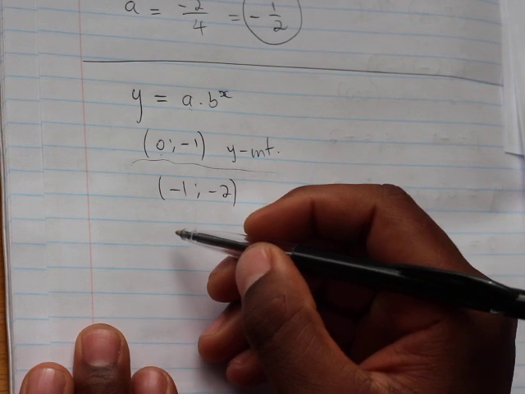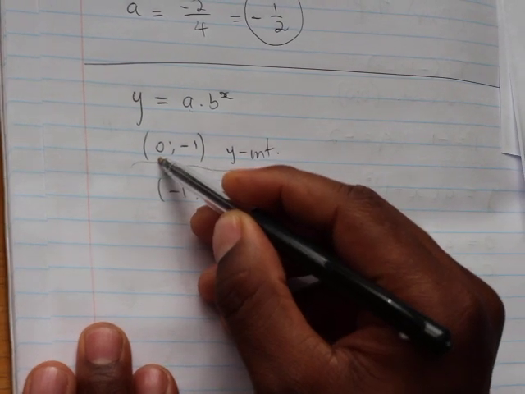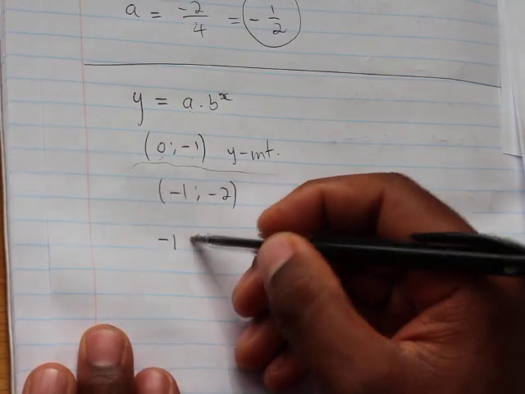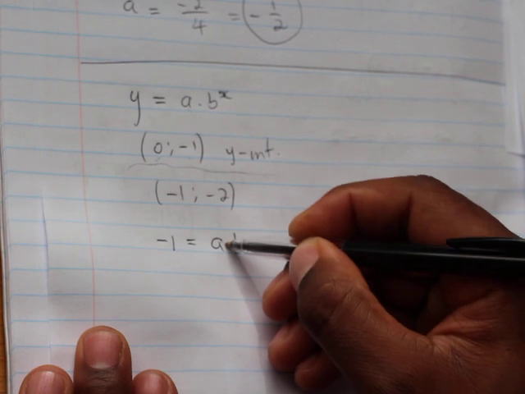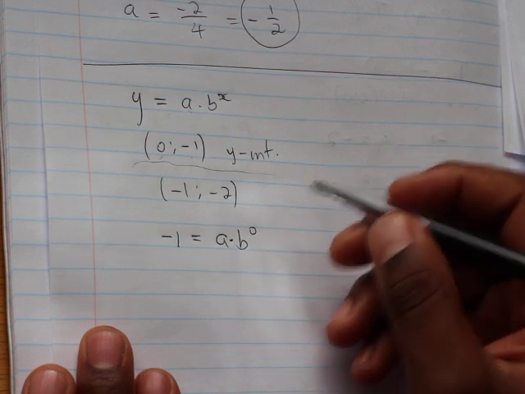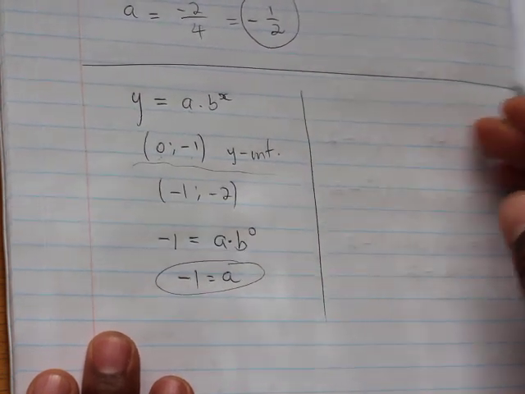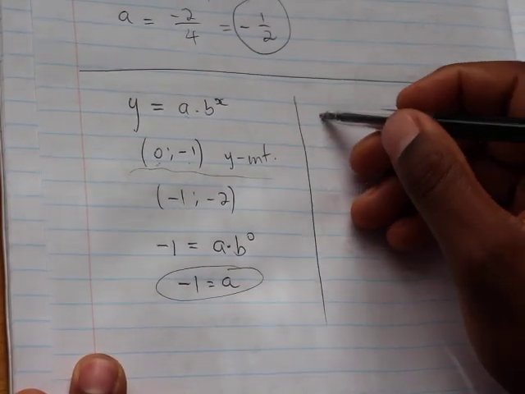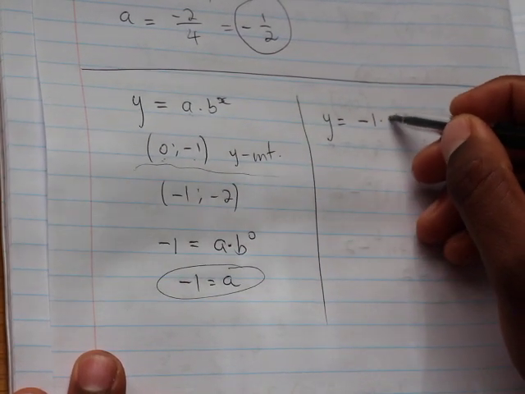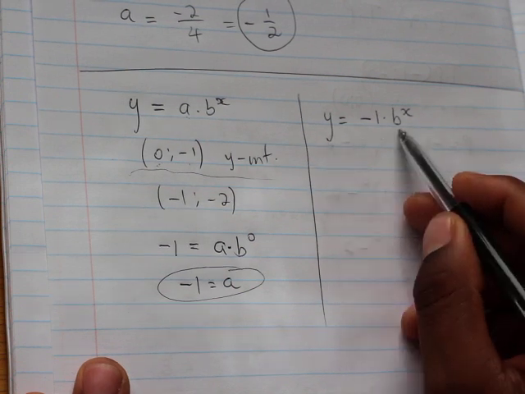This coordinate tells us that in place of the x, substitute a 0. In place of the y, substitute -1. So -1 is equal to a times b to the exponent 0. Anything to the exponent 0 is just 1. So -1 is equal to a. So we've got our a now. Once we've got the a, we substitute it back: y is equal to -1 times b to the x. You can see that now the missing parameter is just the b.